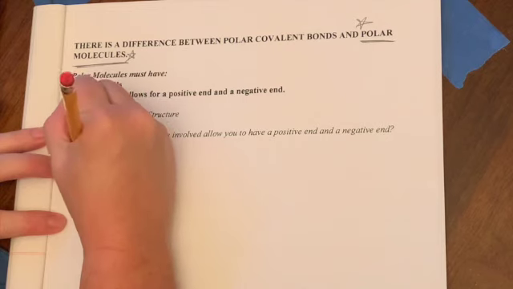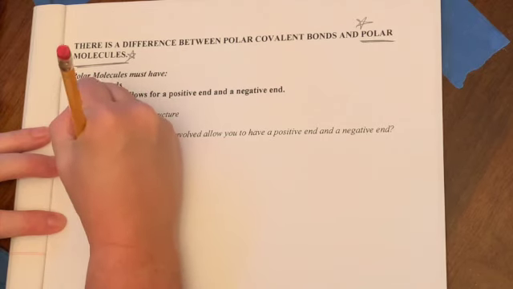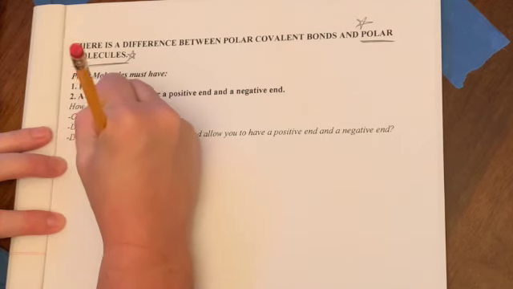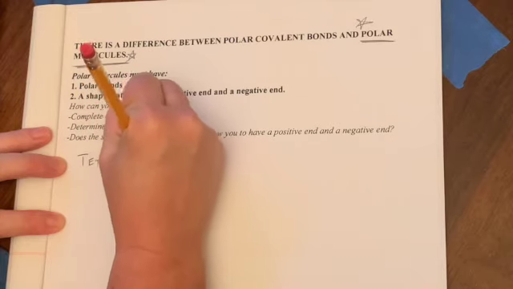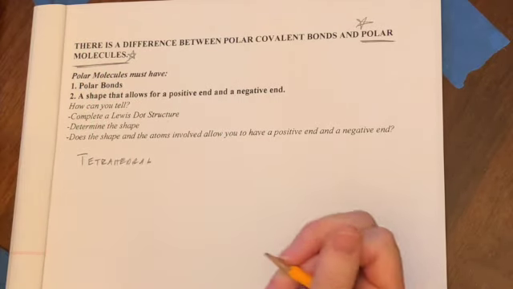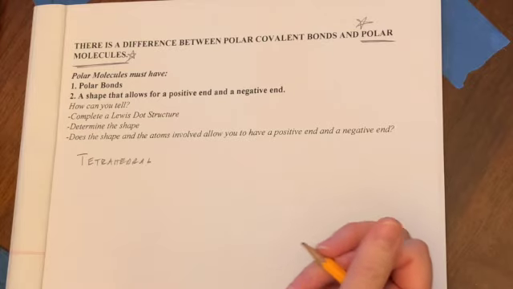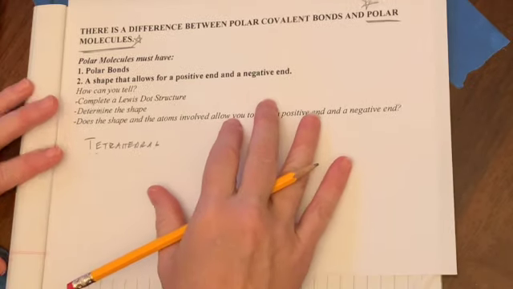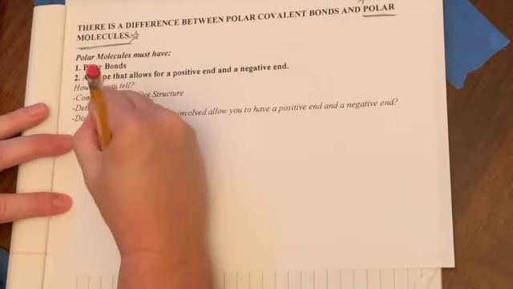So let's first, and I left you some space to write, talk about the tetrahedral. A tetrahedral, you can have two situations. You can have a situation where it's nonpolar and polar. So let's talk about the nonpolar.